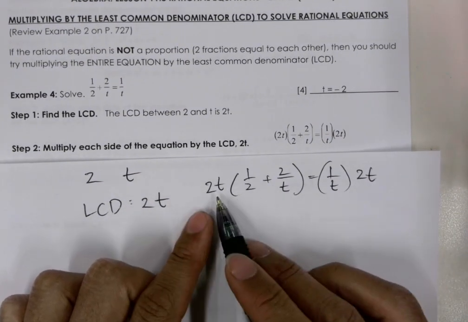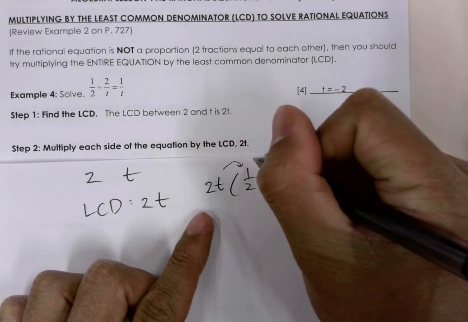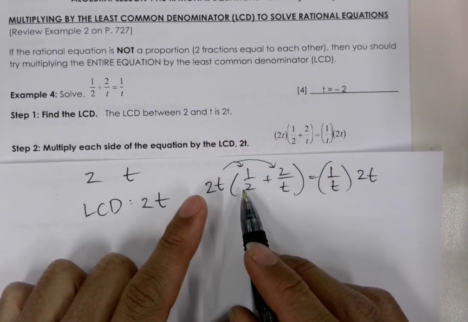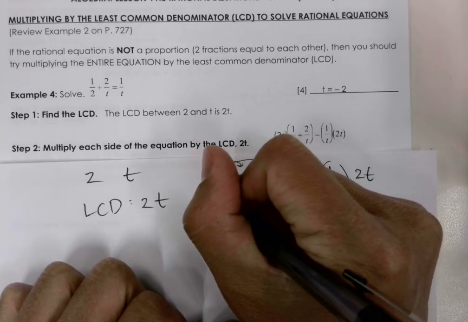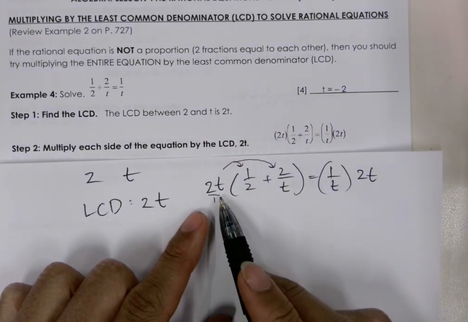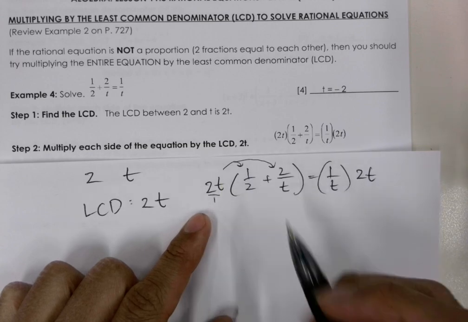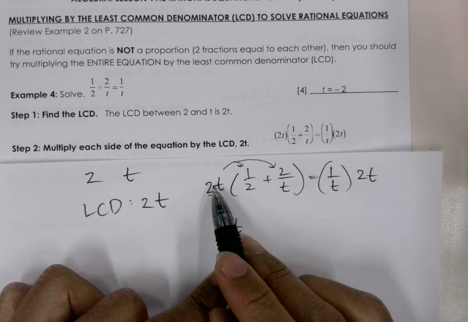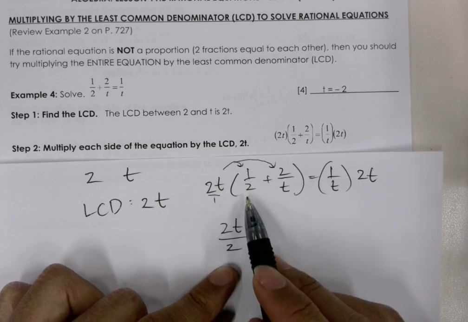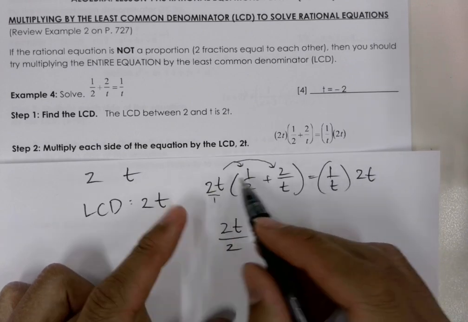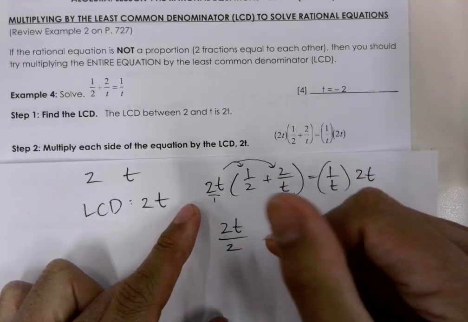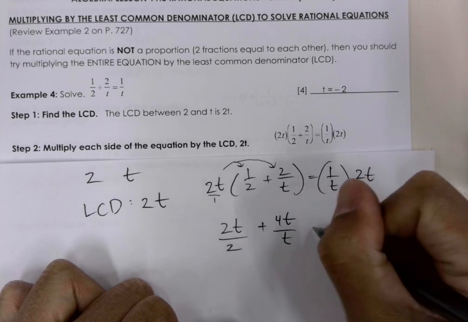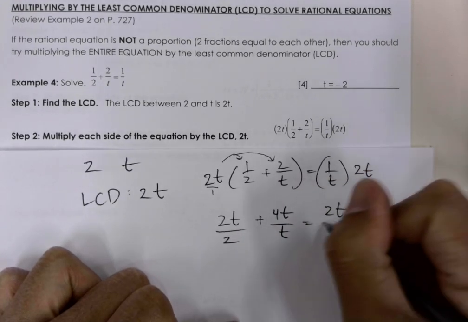And so let's look at the left side of the equal sign. We go ahead and distribute out this way, and we distribute out over there. Right. So we're multiplying two fractions together, so we could go ahead and put a 1 underneath that 2t. We multiply straight across, and so what we're going to get is 2t over 2, because we're multiplying 2t times 1 and 1 times 2, right? And we'll do the same with the second term. We'll get plus 4t over t is equal to 2t over t.